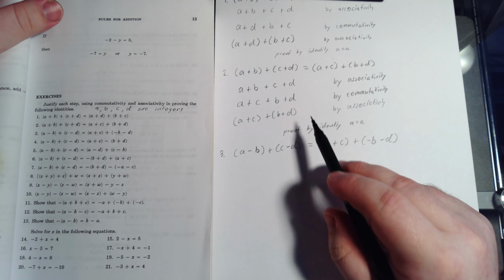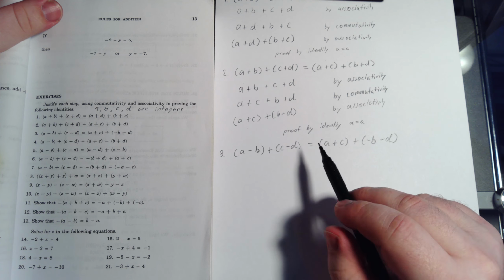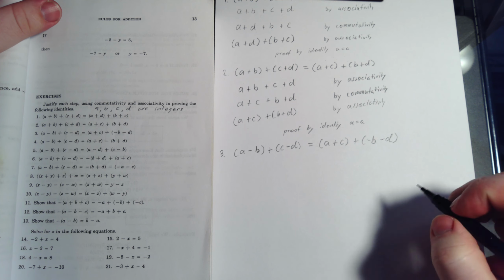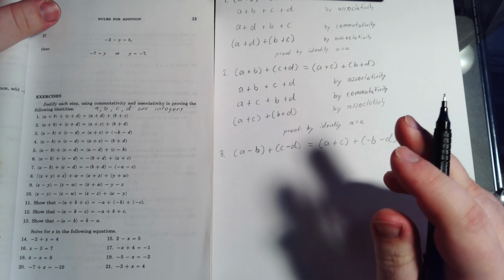But similar as above, let's start with just removing these parentheses and using a rule that we've already established. So let's use the rule that we have established.